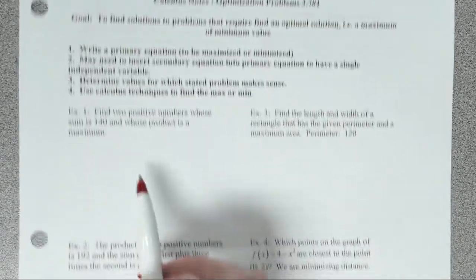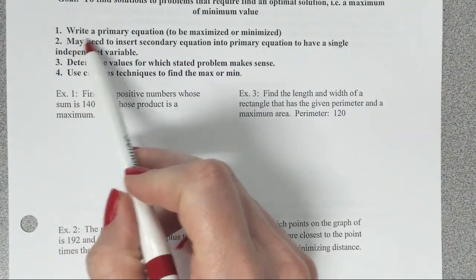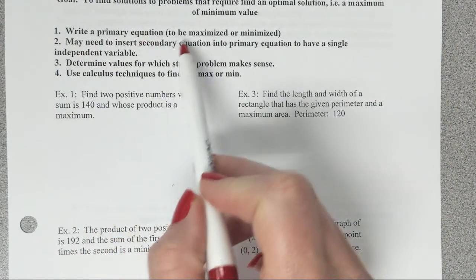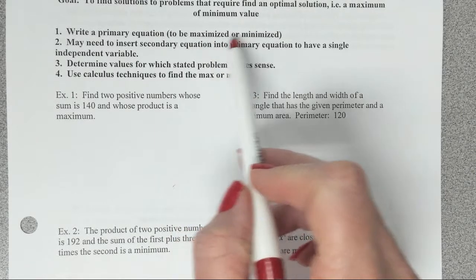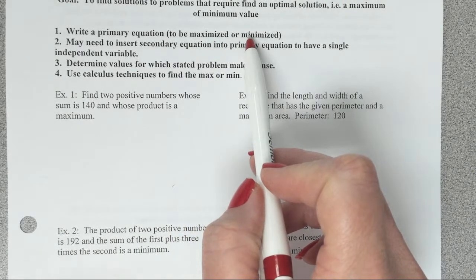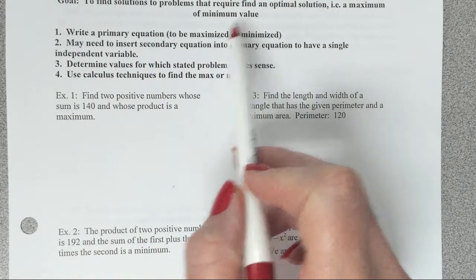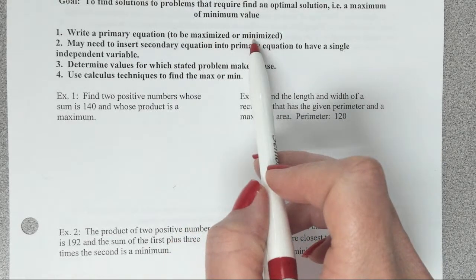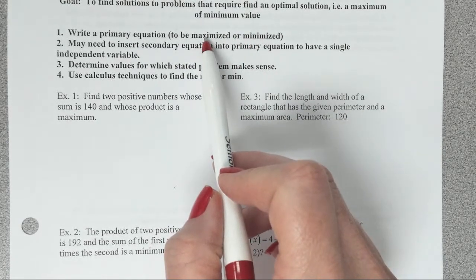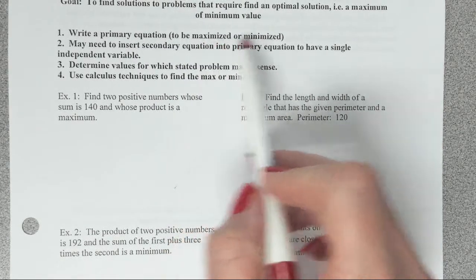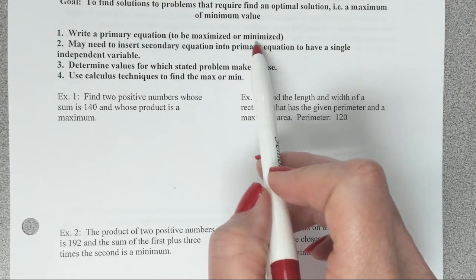So here are the steps we can go through. We're going to need a primary equation. This is the equation that we want to use to maximize or minimize. What is it we're trying to do with the situation? Do we want to have something that's the highest or something that's the lowest? If we're talking about profits, we want to maximize. If we're talking about cost, we might want to minimize.